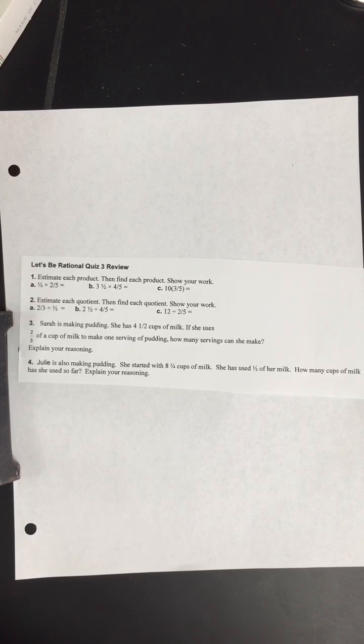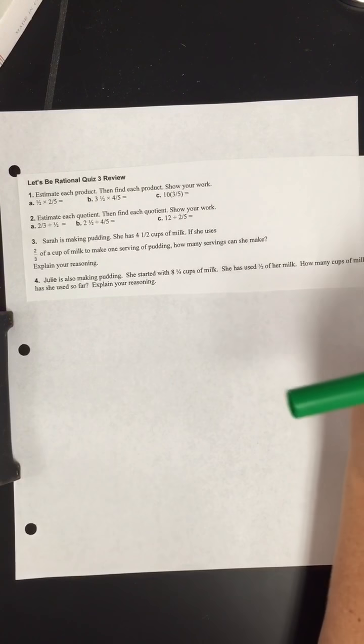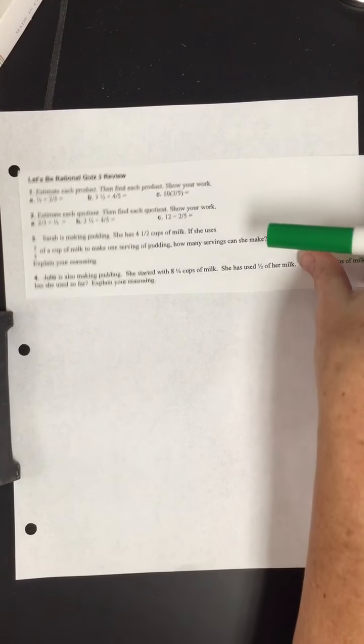Today I'll be going over Let's Be Rational Quiz 3 review. Number 1 says estimate each product, then find each product, show your work.